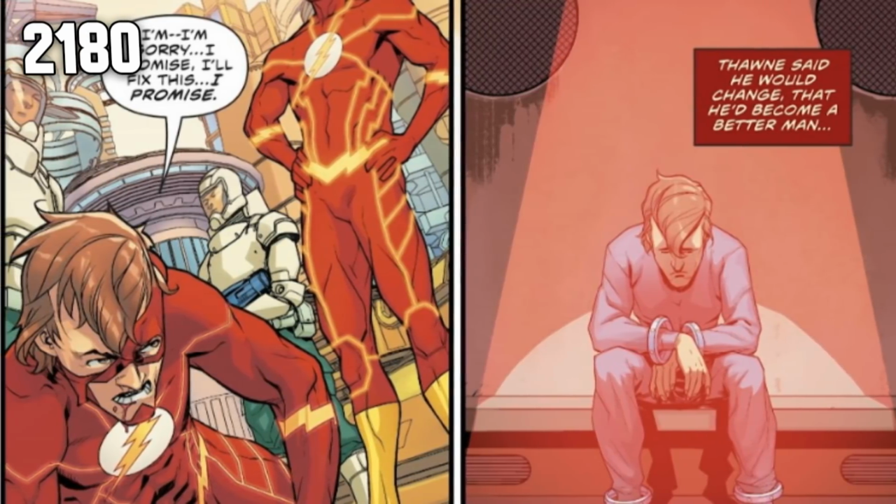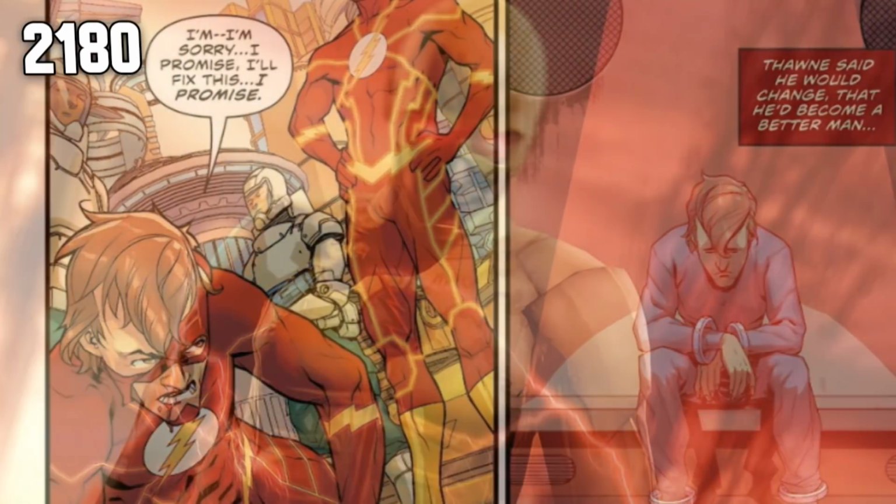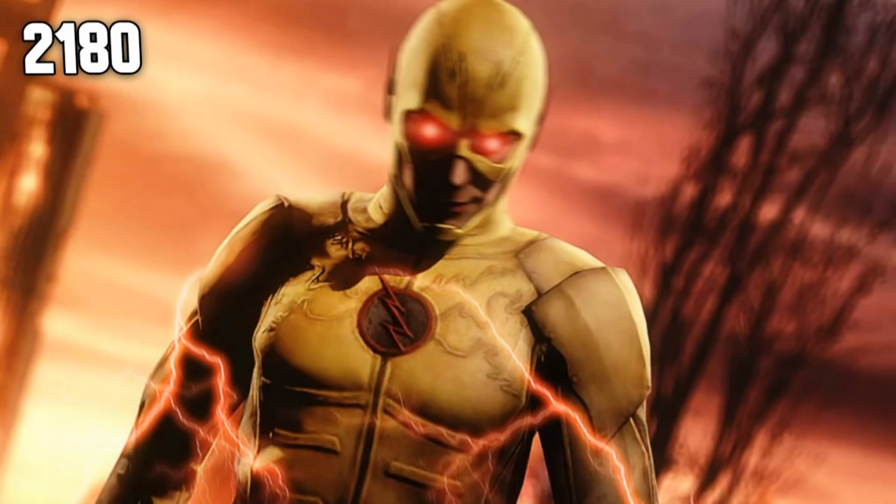Then, in the year 2180, after 7 years of serving prison time and vowing revenge against the Flash, Eobard is released from prison. Eobard goes to the Flash Museum and reads up on the Flash's whole life. This is either when he learns about Dawn Allen, which is how he knew about her when Nora and Barry went back to Season 1 during Season 5, or maybe he already knew about her beforehand.